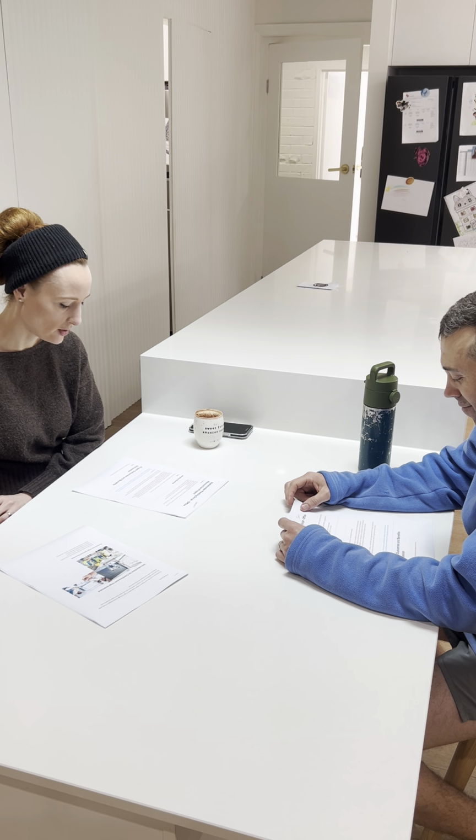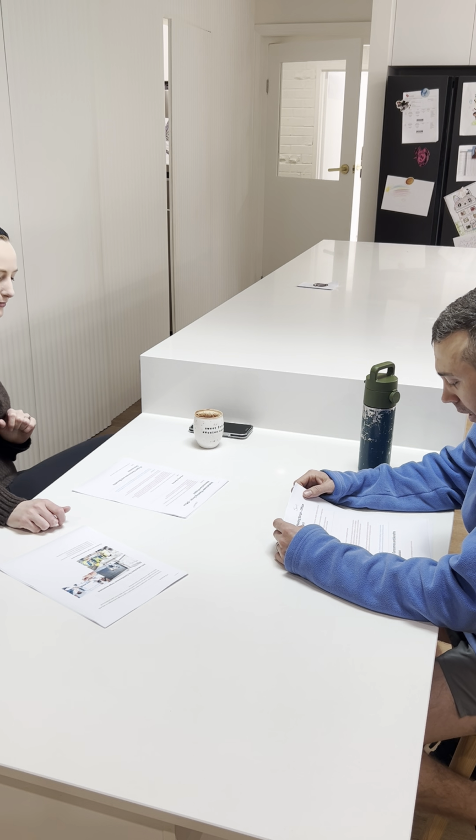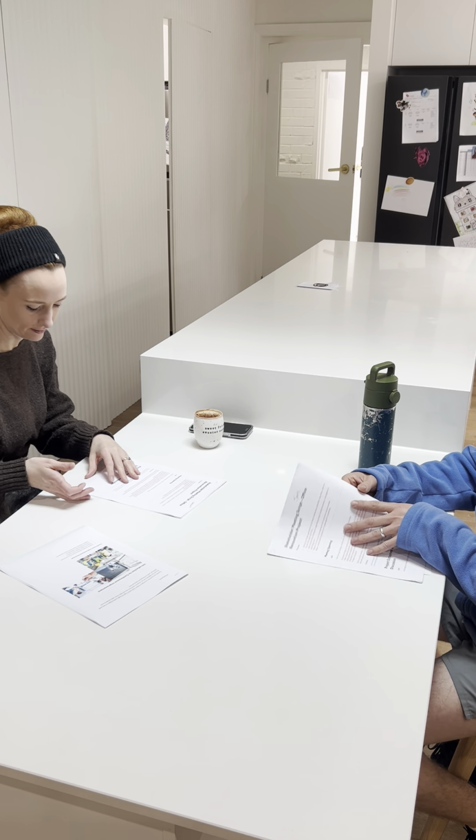I'm looking forward to reviewing the project outcomes and hearing about the proposed improvements. Let's begin by reviewing the project outcomes.